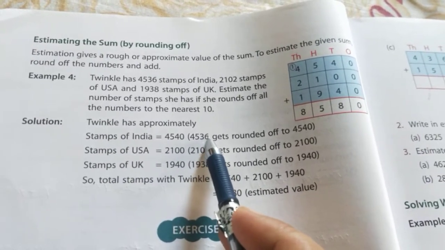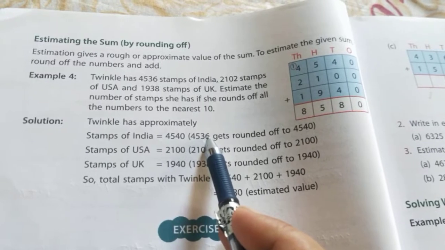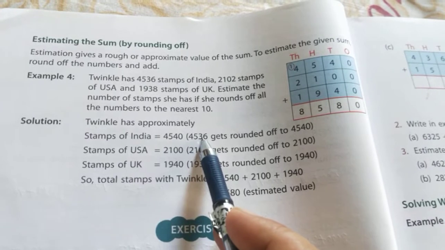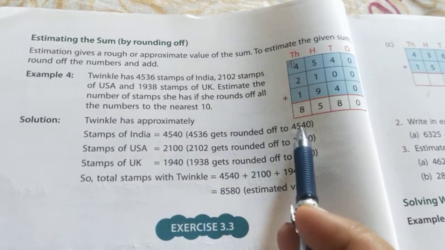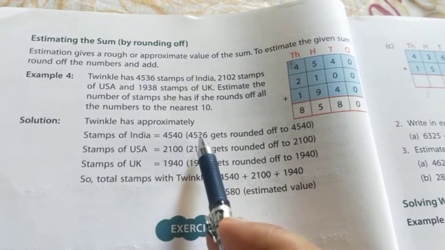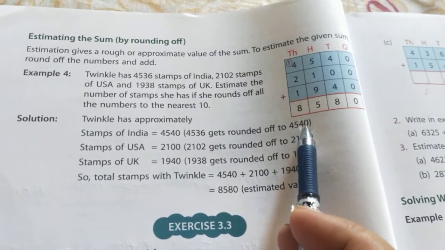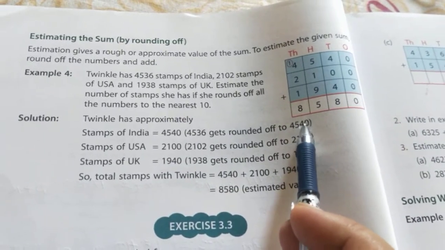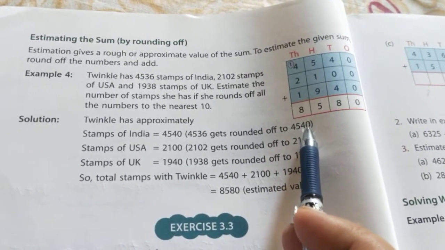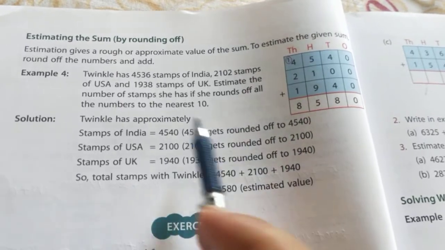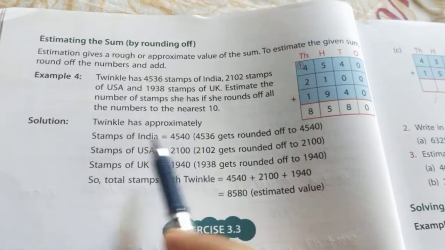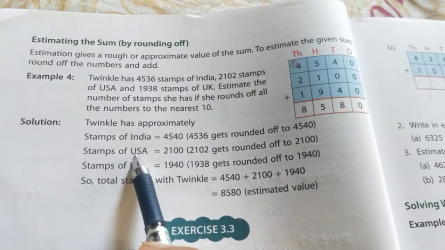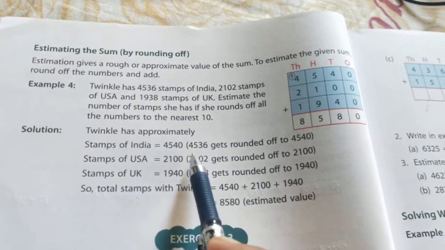Here you have got 6 which is more than 5. So you will increase the number which is in tens place. The number in tens place will be 40 and 4, and you'll write 0 in ones place. So 4,540.